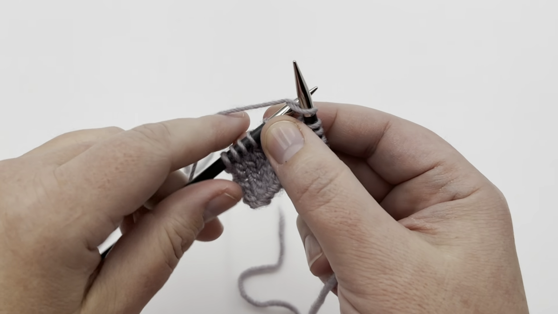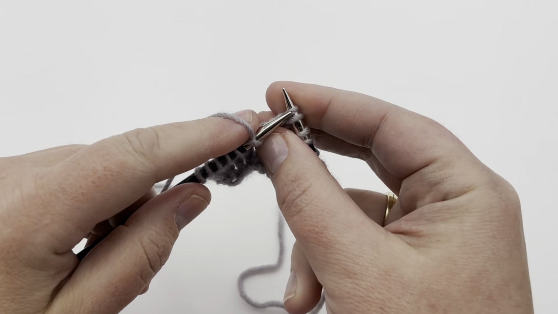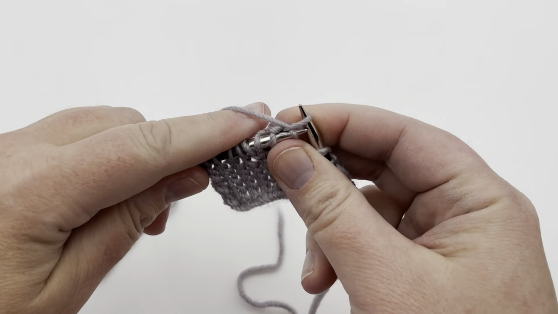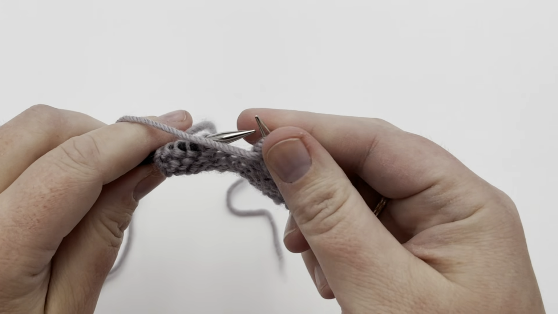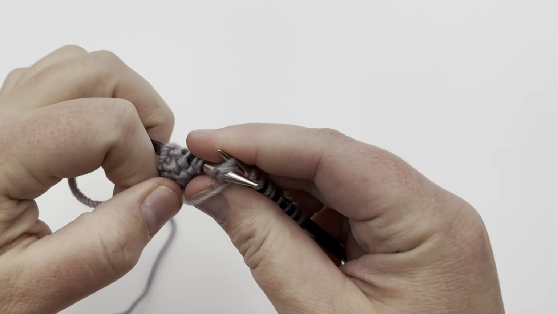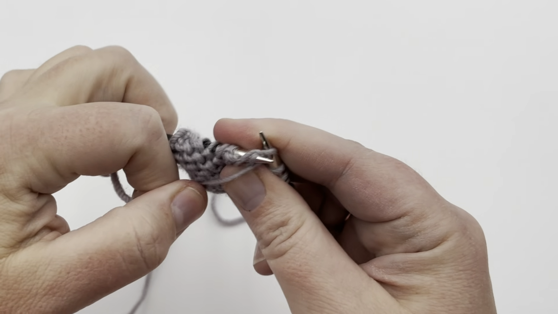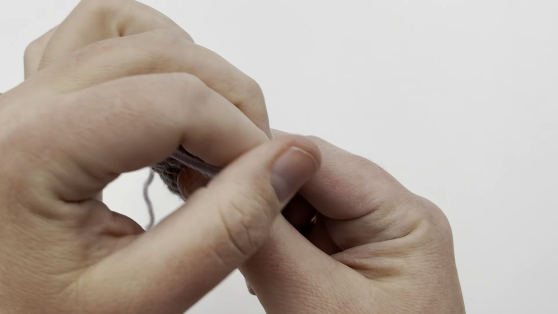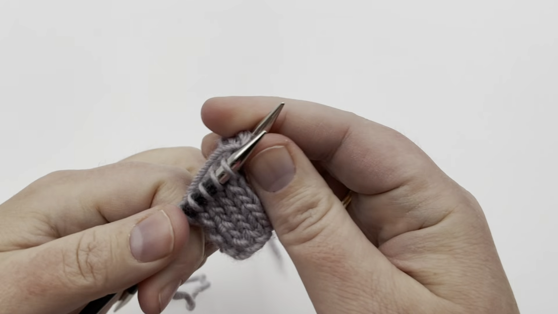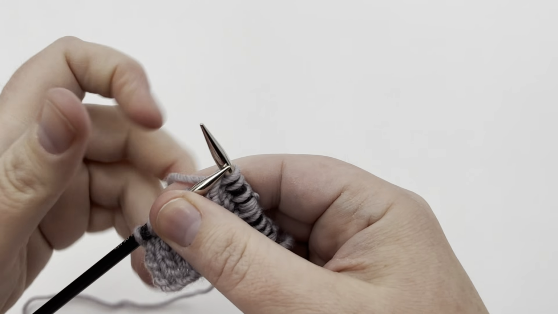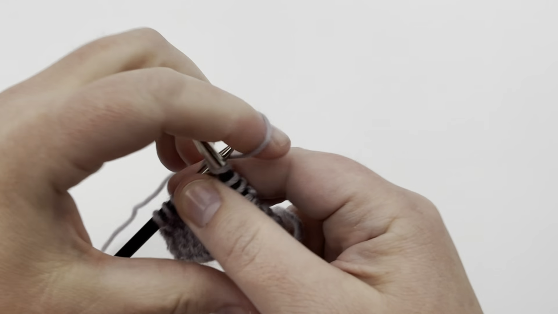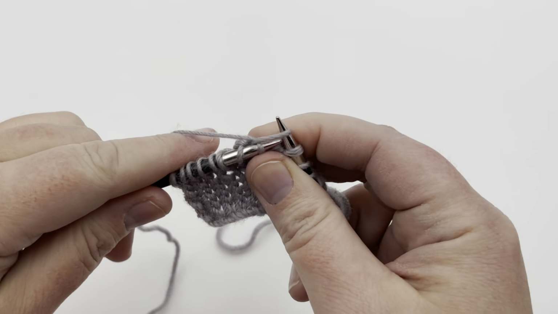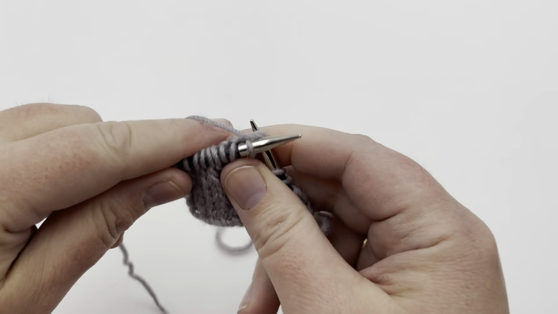We're going to do 3 more rows. So we're going to knit 4 stitches. 1, 2, 3, 4, and turn, and purl. 1, 2, 3, and 4, and turn, and 1 more row. 1, 2, 3, and 4.